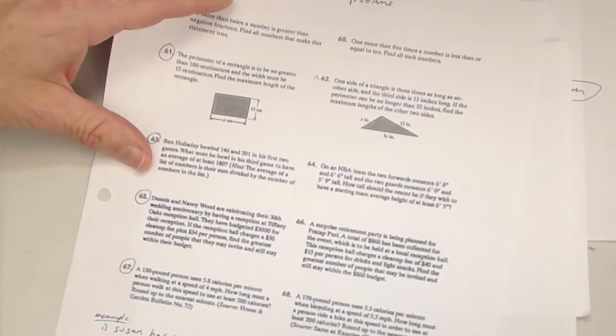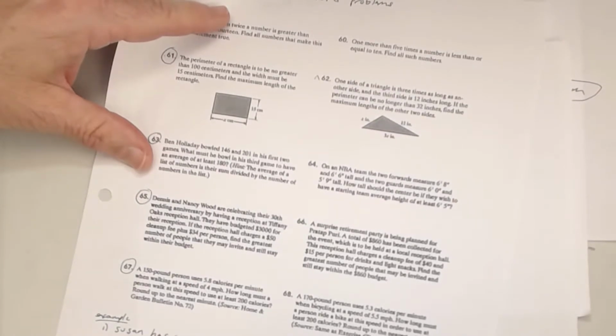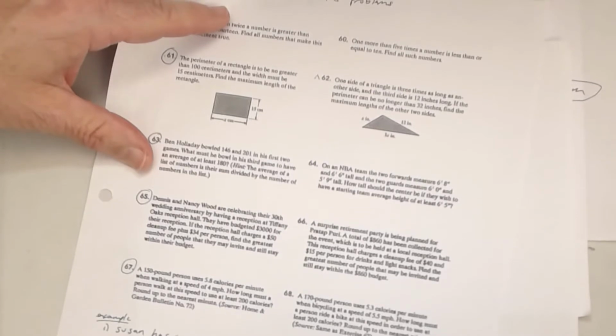All right, so they want to spend at most how much money? $3,000. Okay? They don't want to spend more than $3,000. So $3,001 or $3,002? No, it has to be $3,000 or what? Less.